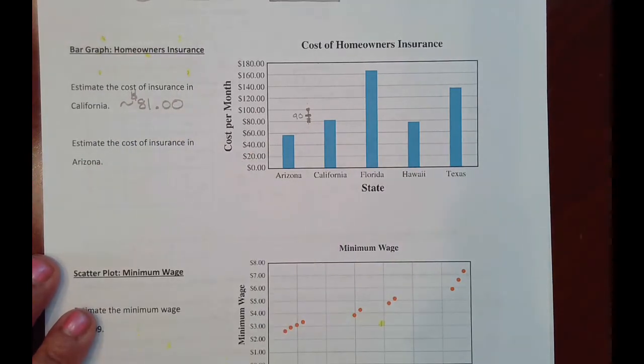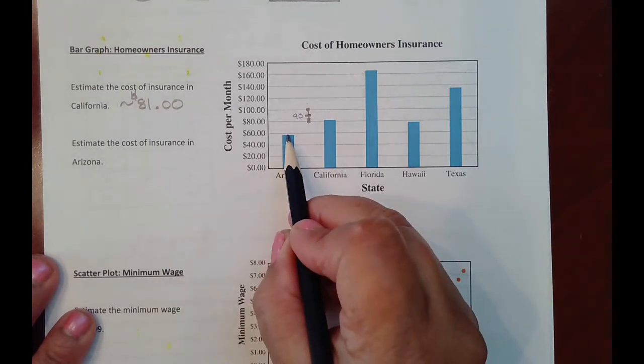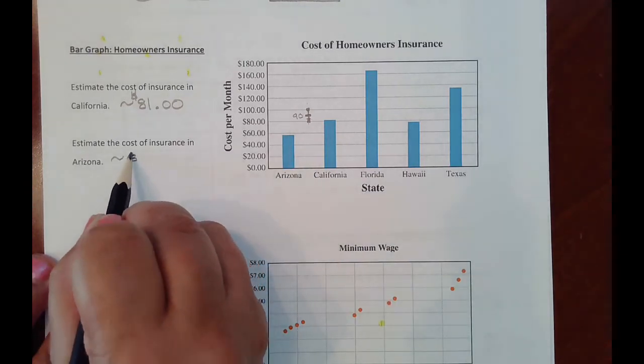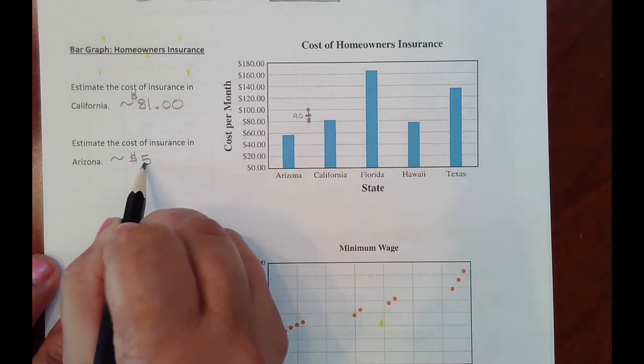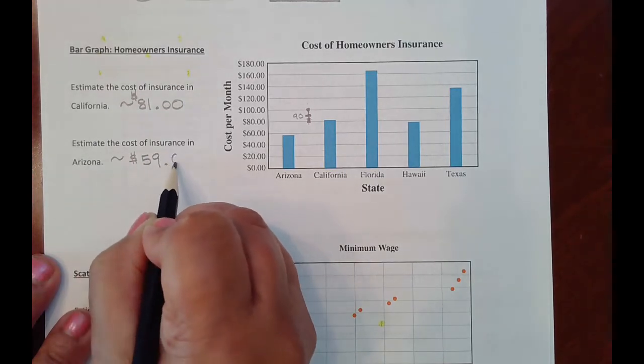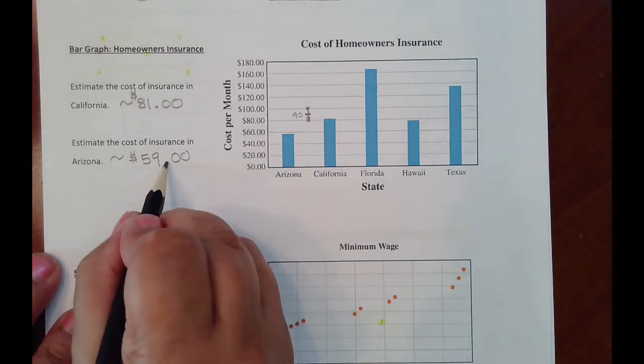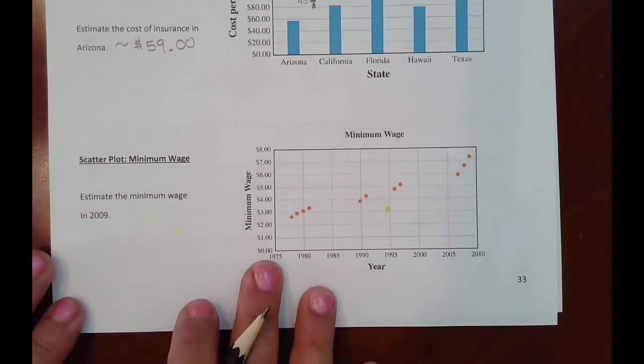Estimate the cost of insurance in Arizona. In Arizona, we are super close to 60. So I'm going to say that is approximately either $58 or $59. I'm going to judge it at $59. Okay, so give your own personal estimate and make it close.